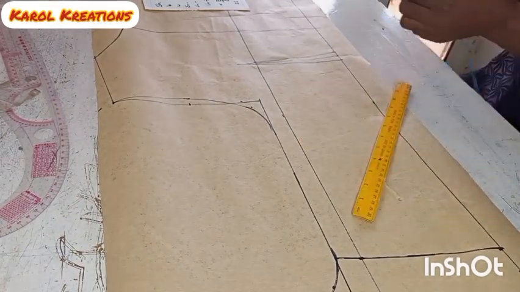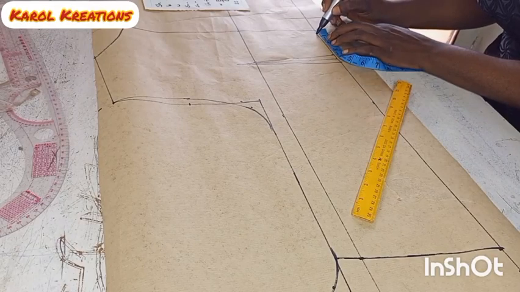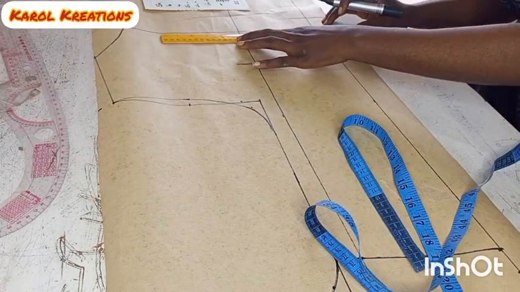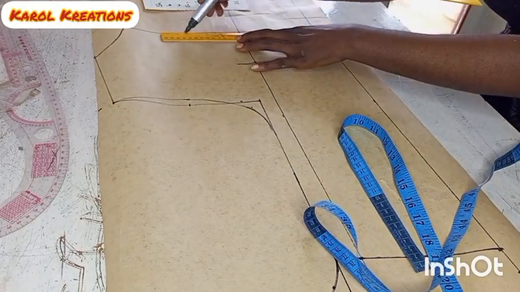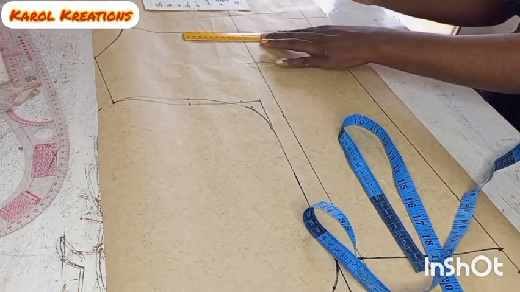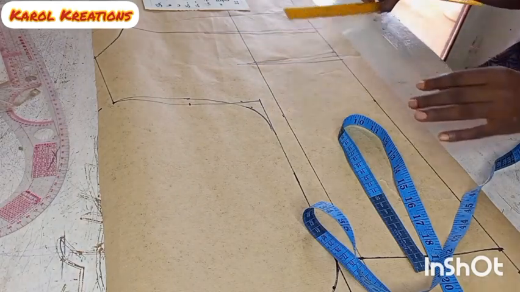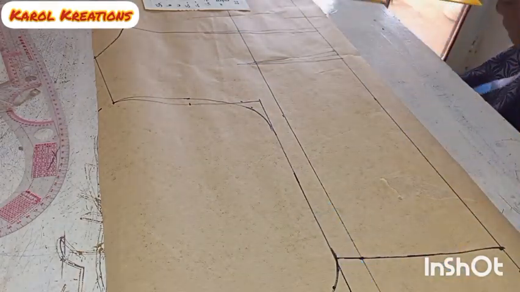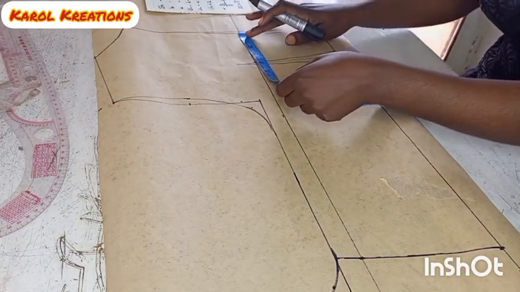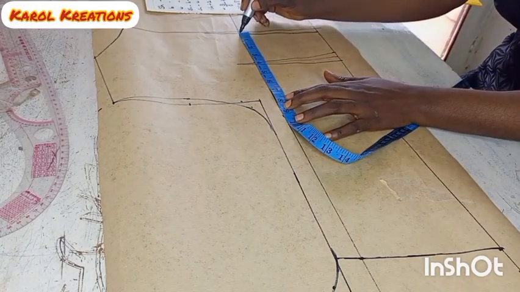and on the back, on the center back of our dress, we are going to contour it by half an inch. That means we are tightening the back to avoid folding when we put our zip. This contouring will make the back to lie well on the back. So we take 1/2 inch, and we connect on the line, on the center back line.